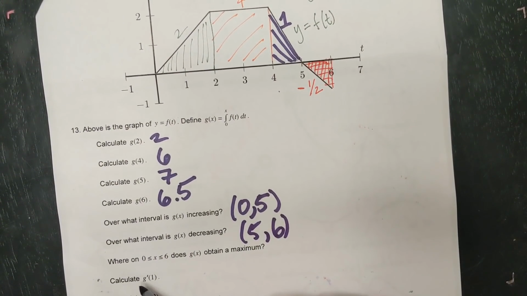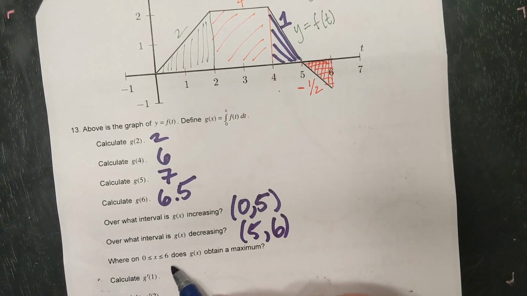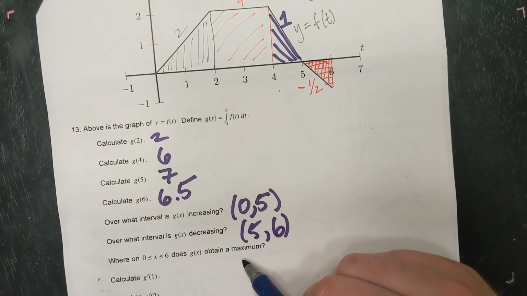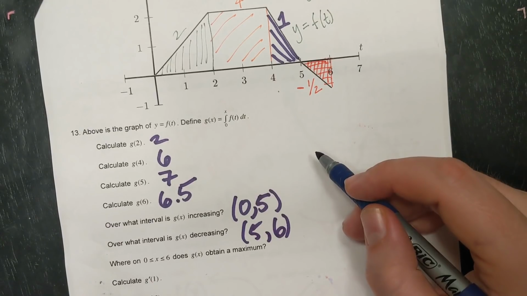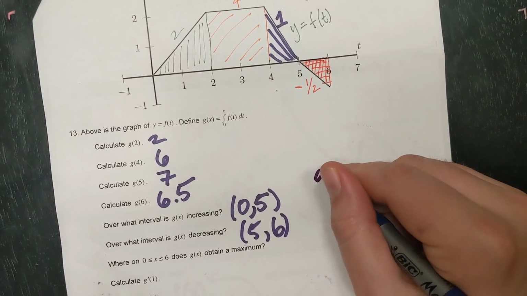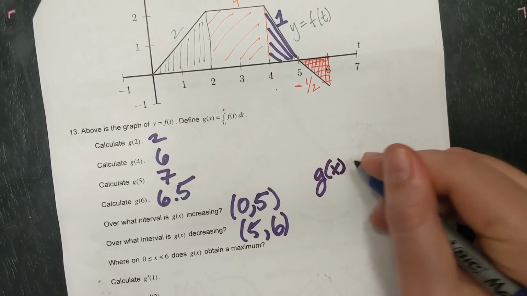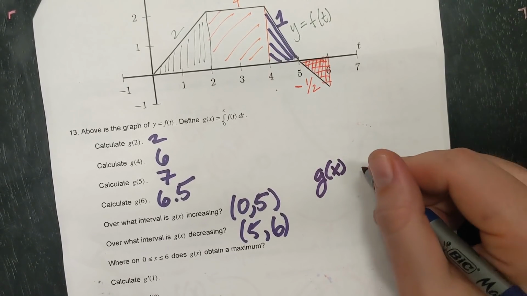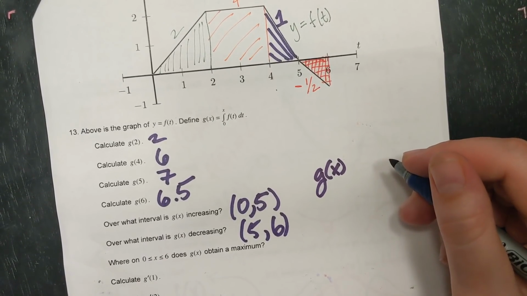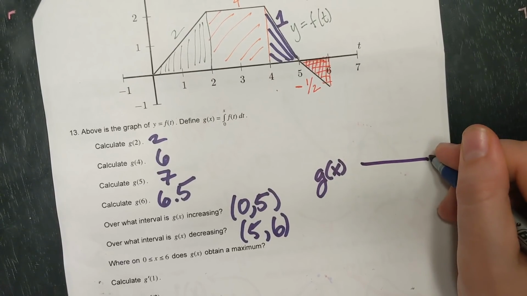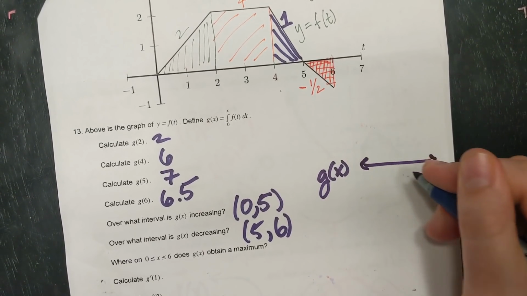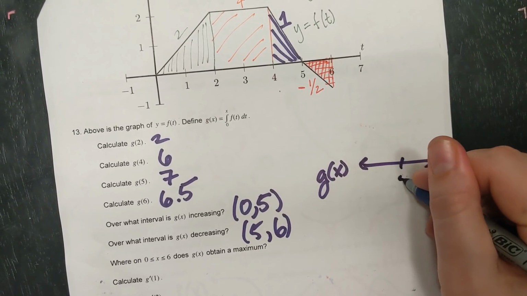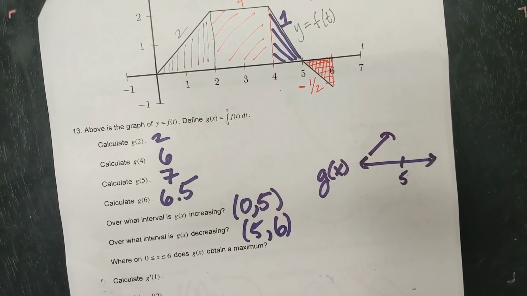Then we're asked, where on this interval from 0 to 6 do we have a maximum? Well, notice what happened. You have g of x, and let's think of it this way. Up until 5, it was increasing.